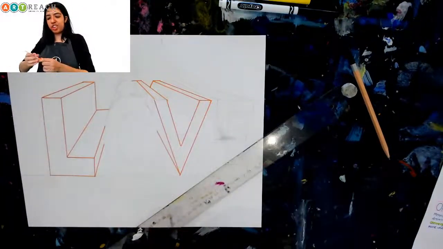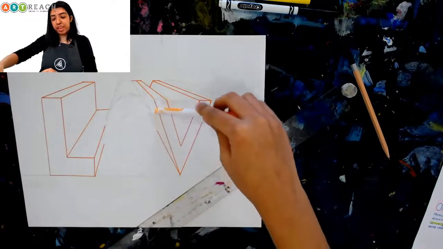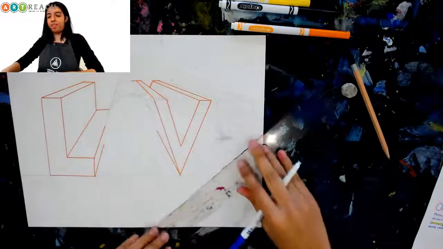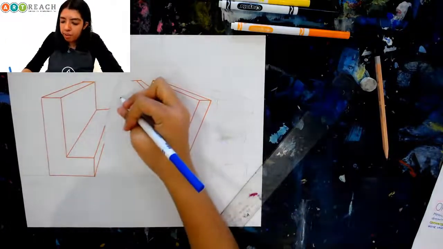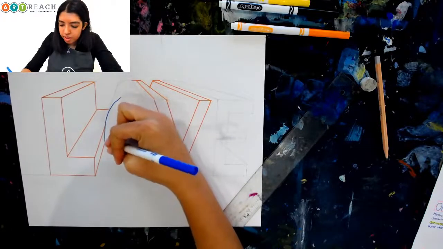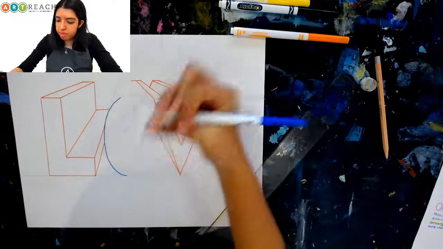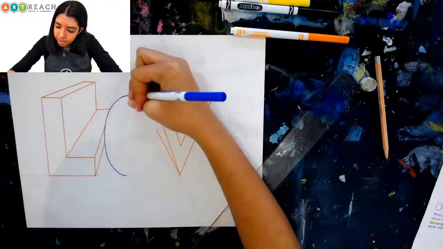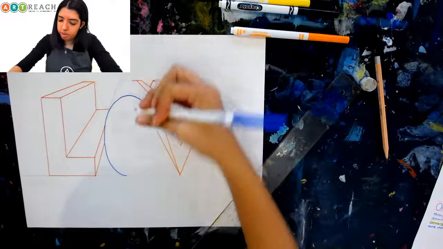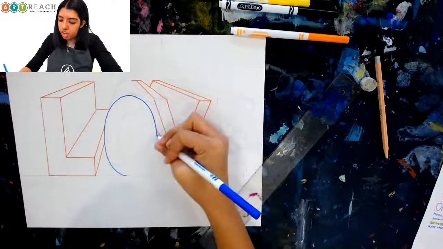Okay, and now I'm going to switch to the blue. Since these lines are part of my O, I skipped doing them in orange. So next I'm going to outline my O, going all the way around. And we're going to fill them in with a technique called hatching, which is a series of parallel lines that we're going to use to fill in the shadows of our letter.